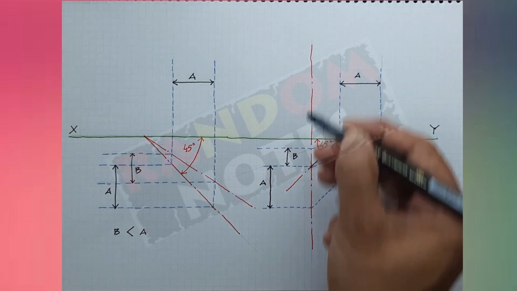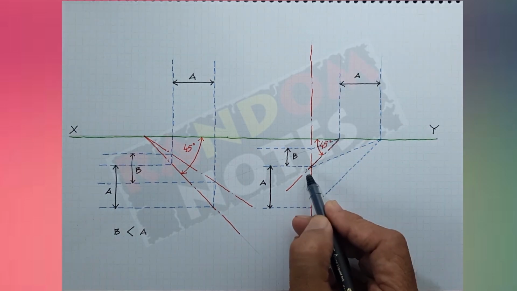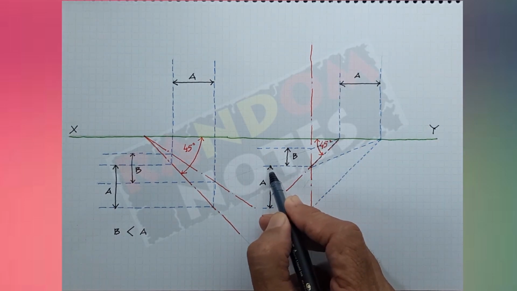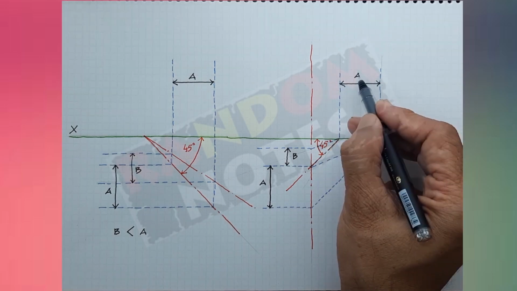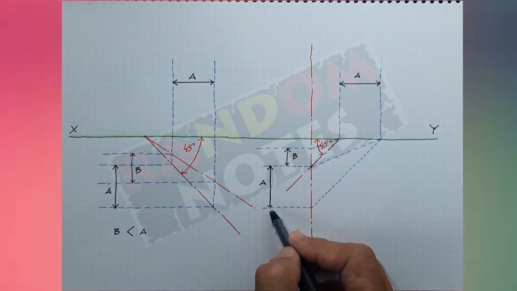Wherever these two projections cut this red line, I again turn them to make them horizontal. By doing this, the dimension A gets transferred same as dimension A.